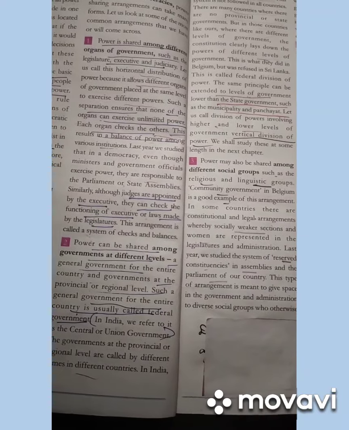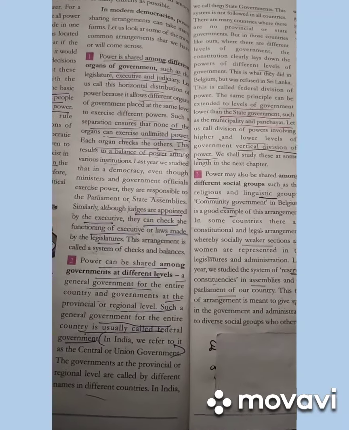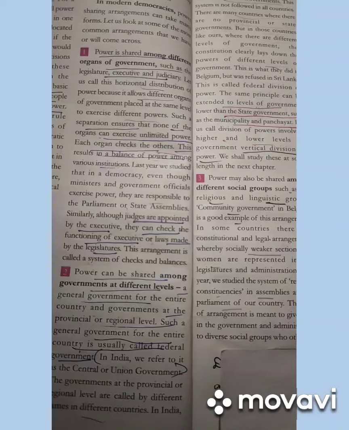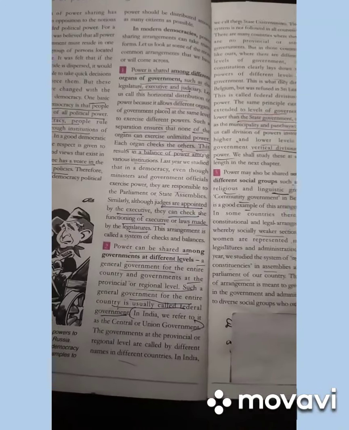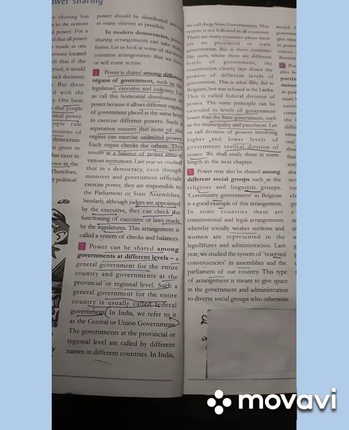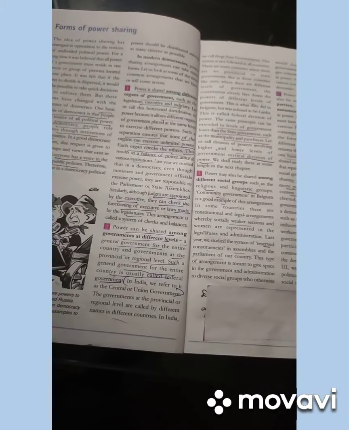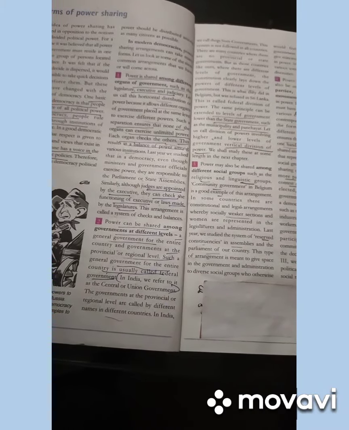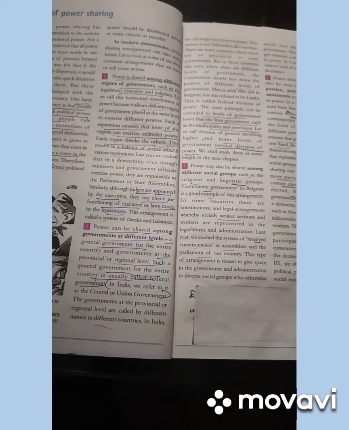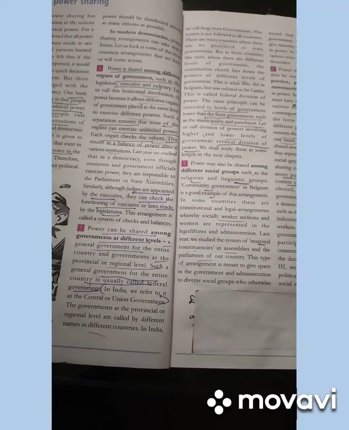This type of arrangement is meant to give space in the government and administration to diverse social groups who otherwise would feel alienated from the government. This method is used to give minority communities a fair share in power.